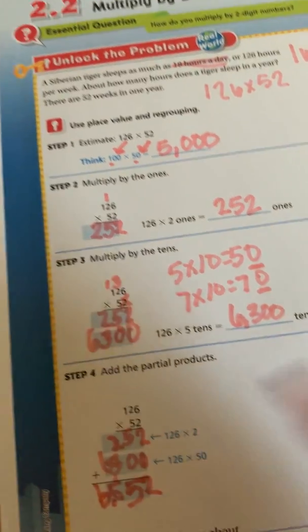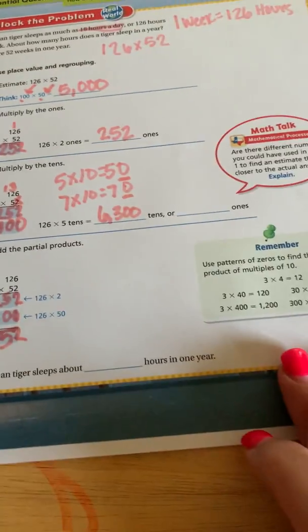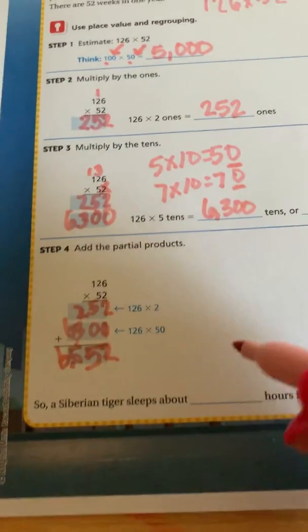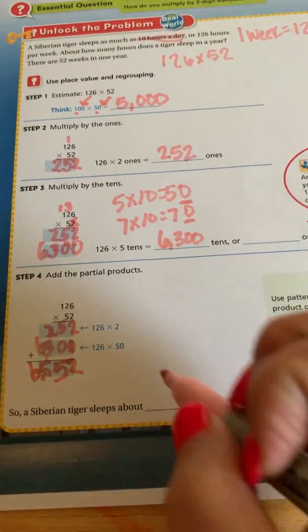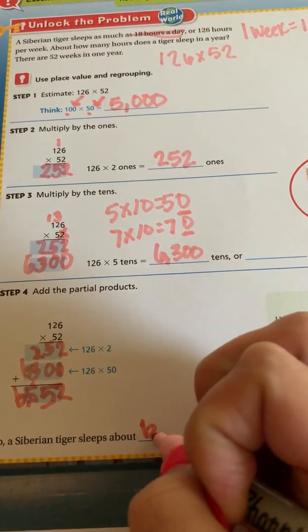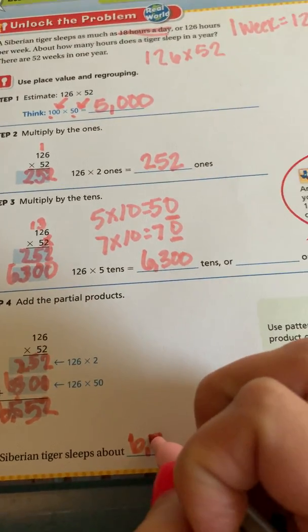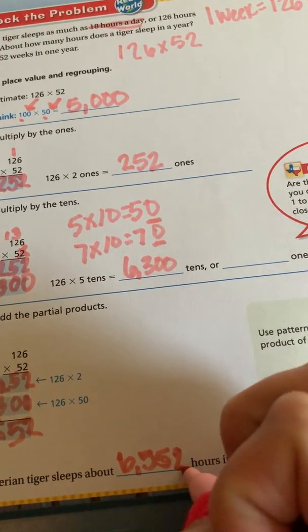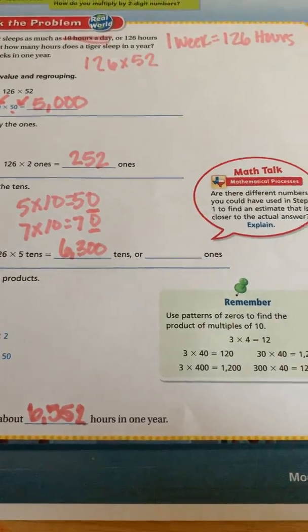It's hard for me to hold the paper. So I have 6,552 as my answer. So a Siberian tiger sleeps about 6,552 hours in 1 year.